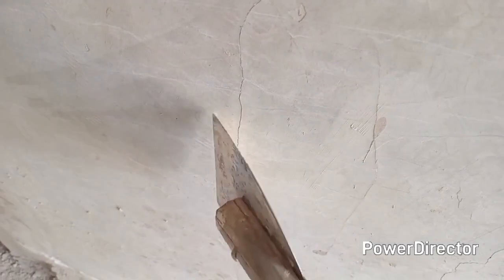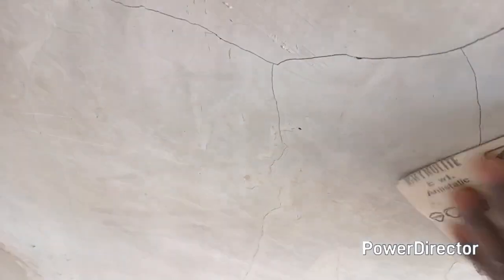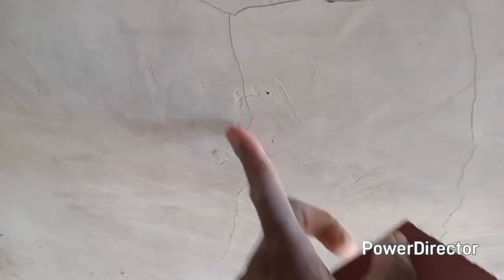So after scraping this cement screed, it must be sandpapered. Now let me show you. After doing this scraping, you have to sandpaper it like that, so that eventually it is smooth.